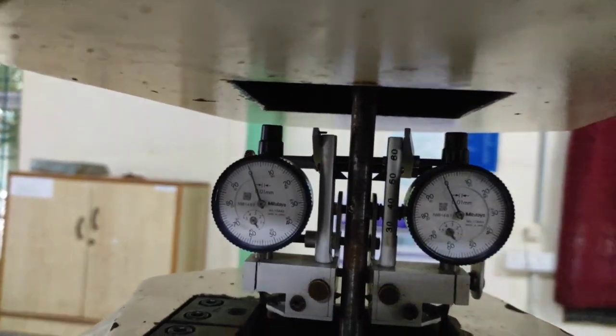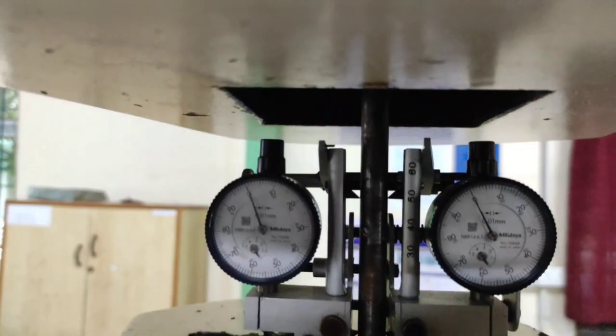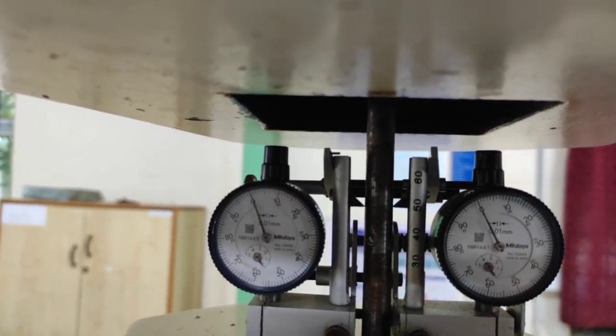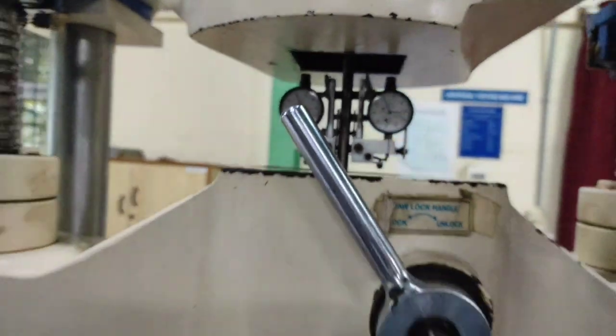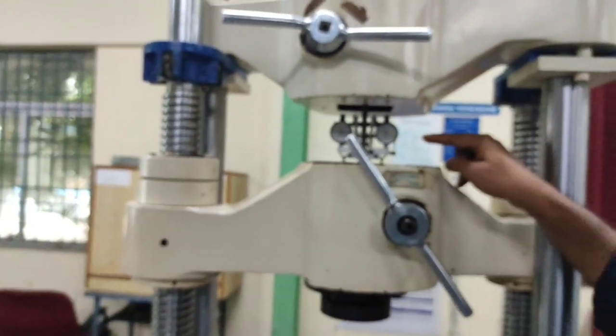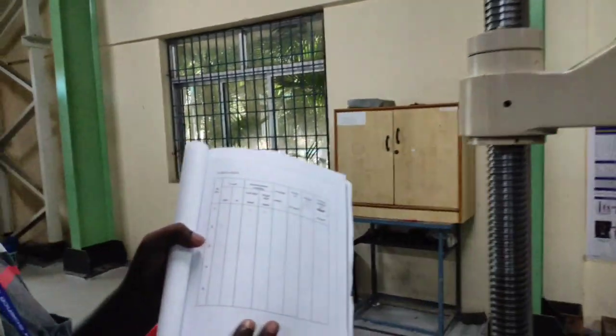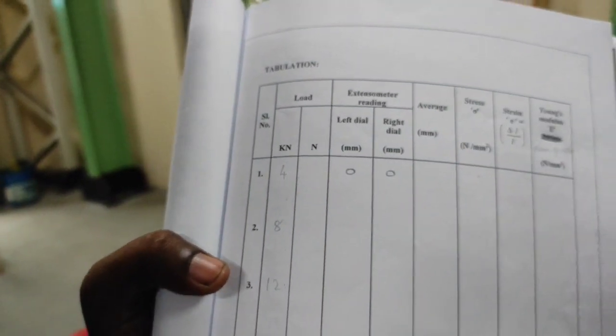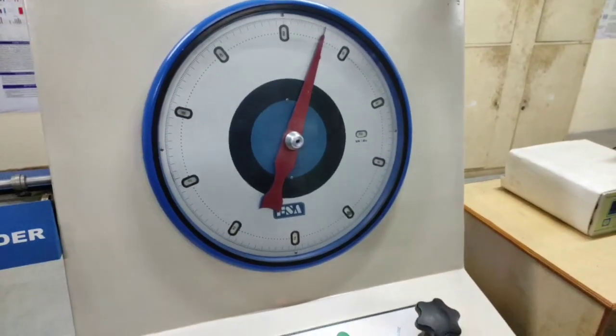We can see the readings from both the left dial and the right dial. It reads 0. So for 4 kilonewton, there is no deformation. The left dial and right dial read 0. Just make a note of that value.